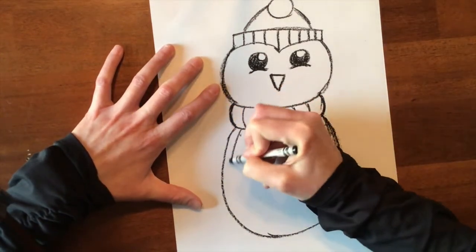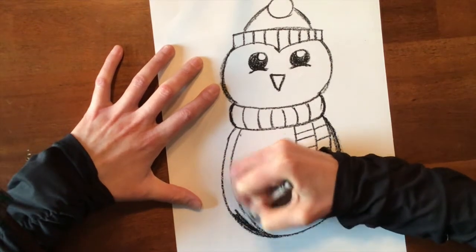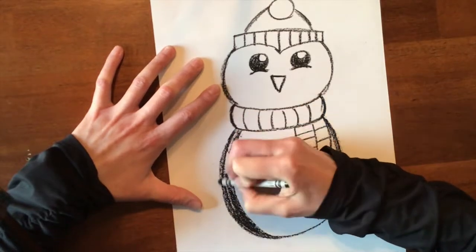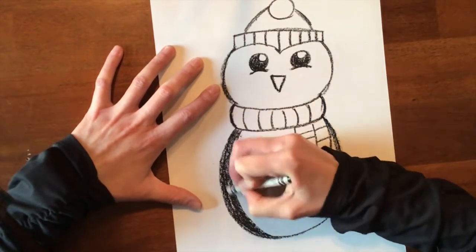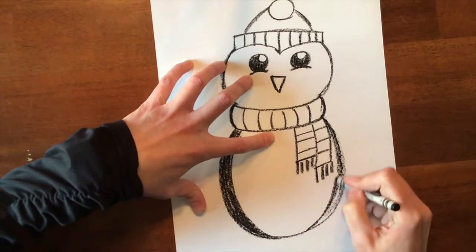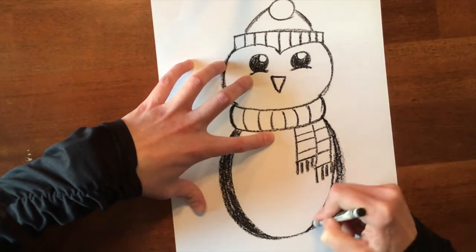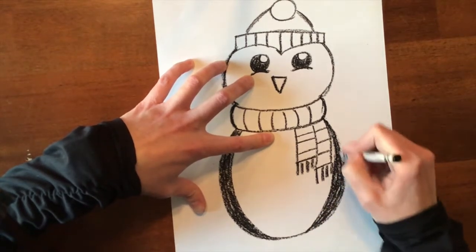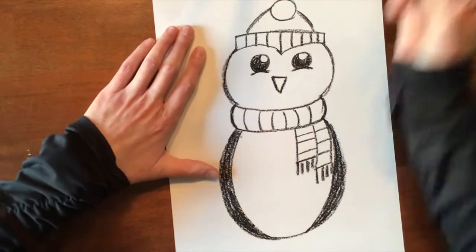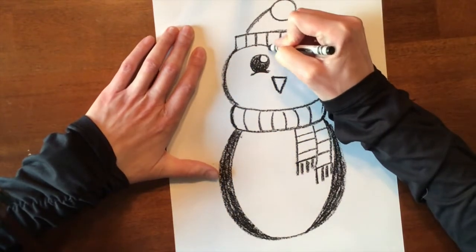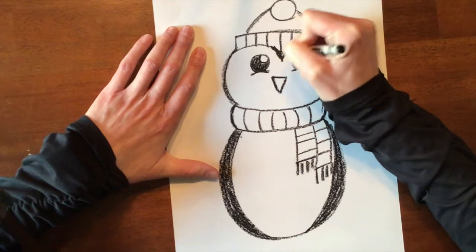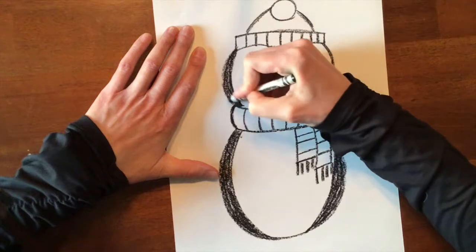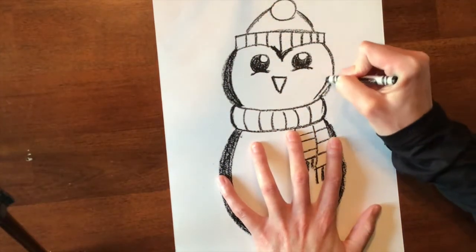And I'm going to make the sides black, like this, and like this, because the penguin's side should be black. And I'll do the same thing up here. Make a little V shape right there. And then make the sides of the penguin's head a dark black as well.